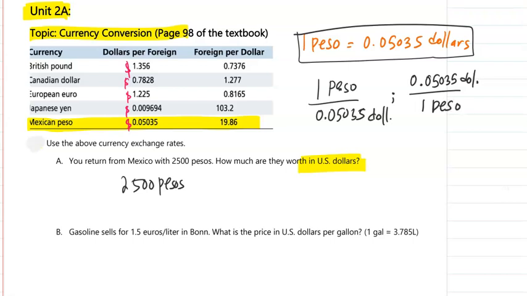These are called unit fractions because the value of each fraction is going to be 1. Now to change peso to the dollar, you have to multiply by one of these fractions. Again, to change to the dollar, I want the peso to be cancelled.